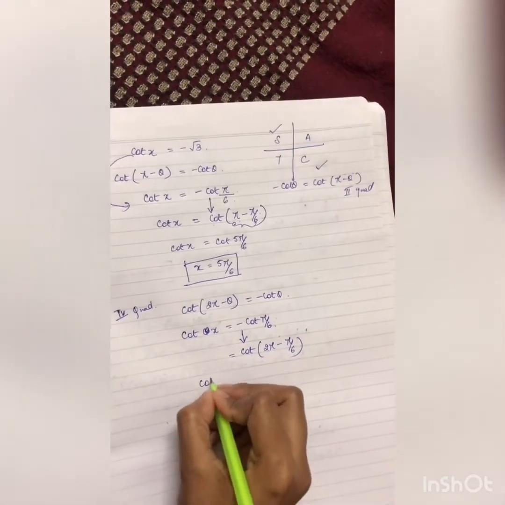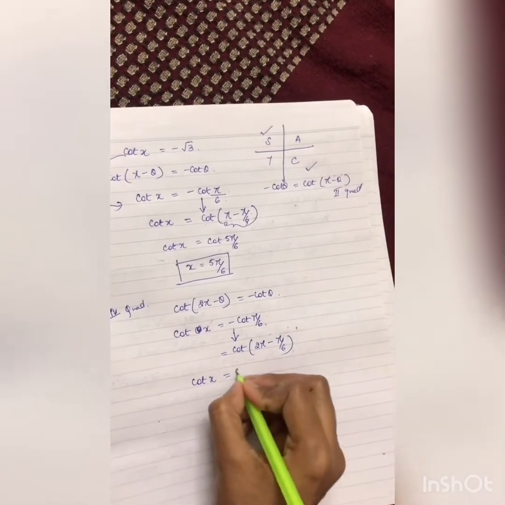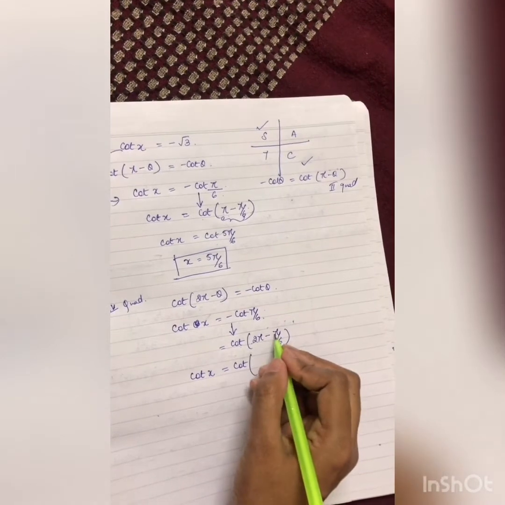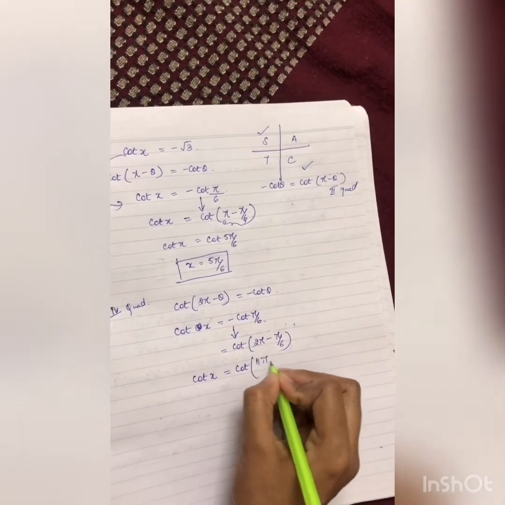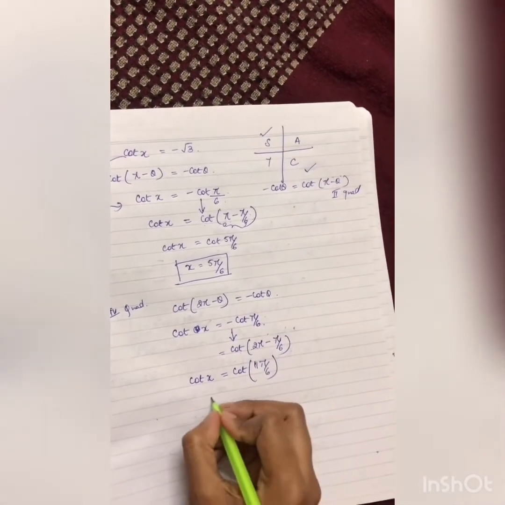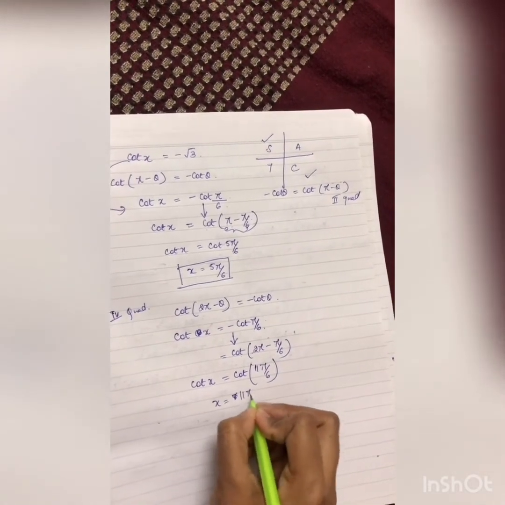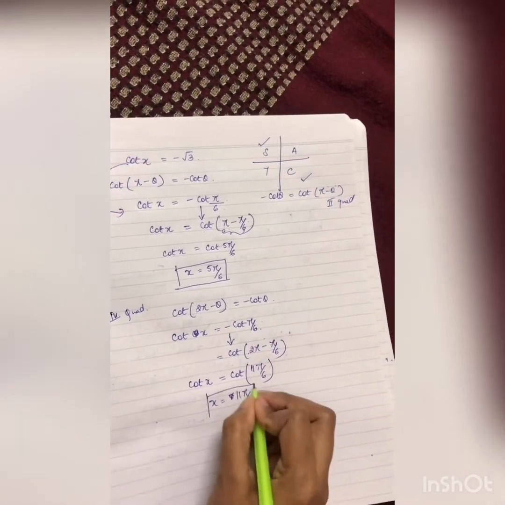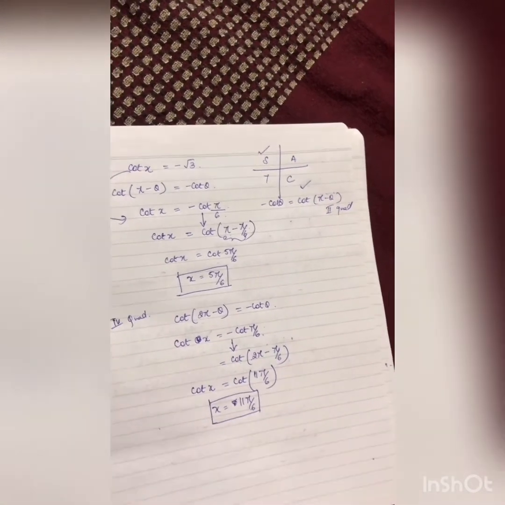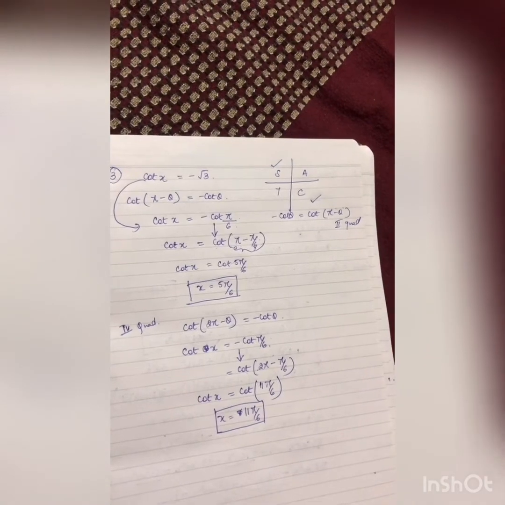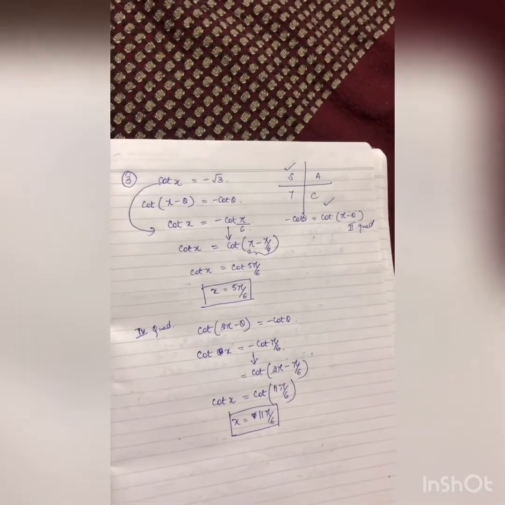So here it is cot of x is equal to cot of 6 into 2, 12 minus 1, 11 pi by 6. So x is equal to 11 pi by 6. So you got two solutions. X is equal to 5 pi by 6 and x is equal to 11 pi by 6. Okay.